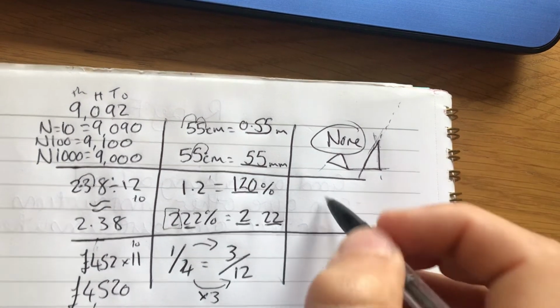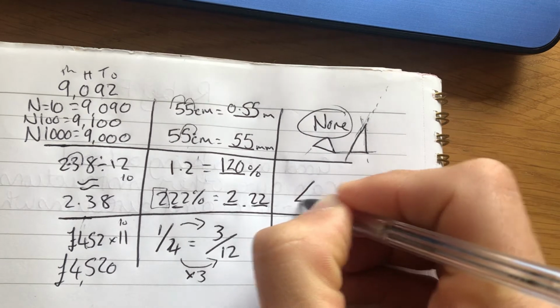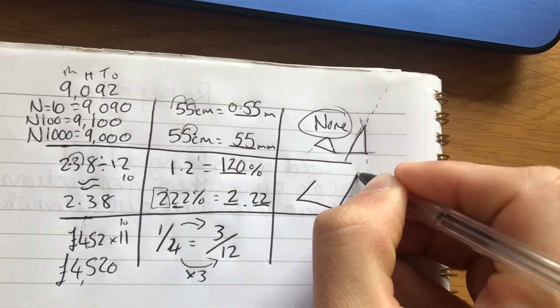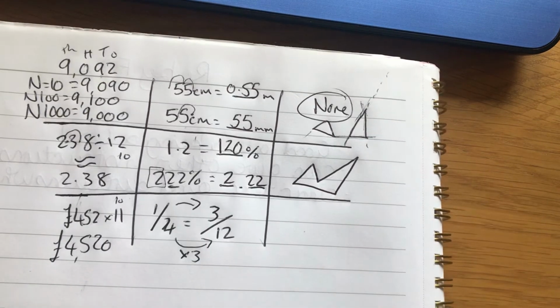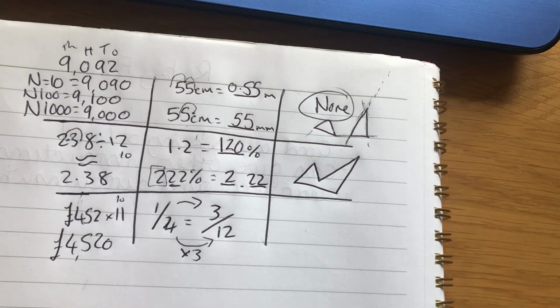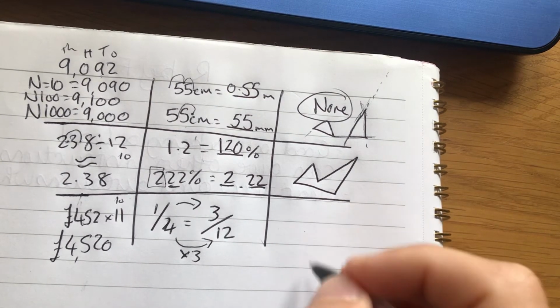So, drawing a regular pentagon. Pentagon is 5. 1, 2, 3, 4, 5. There you go. How many lines of symmetry does an isosceles triangle have? Now, you might want to draw a few out.